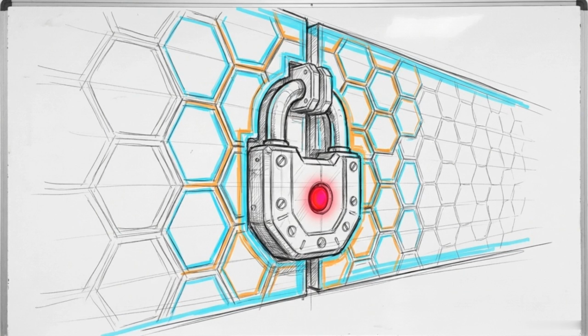To understand exactly why the browser intervenes, we have to look at the web's baseline security perimeter, the same origin policy.